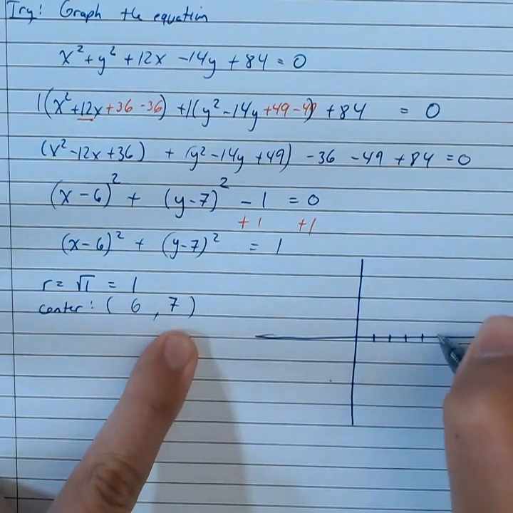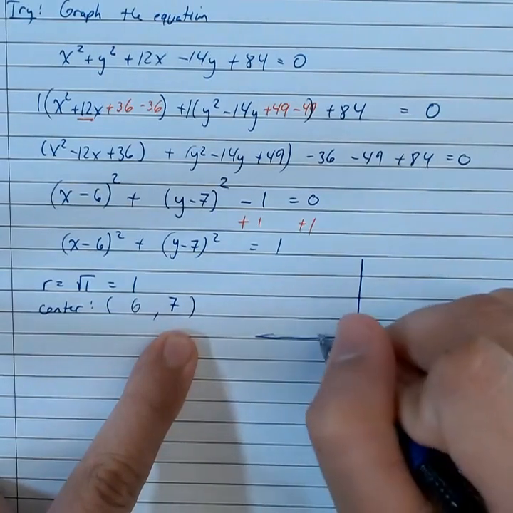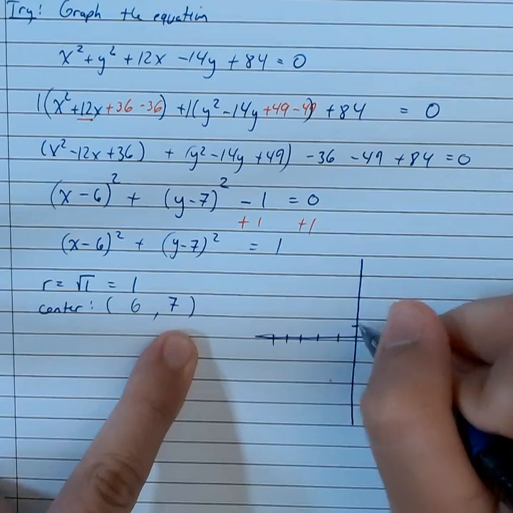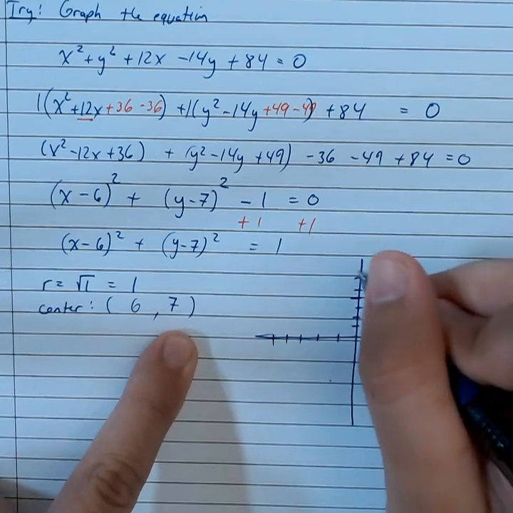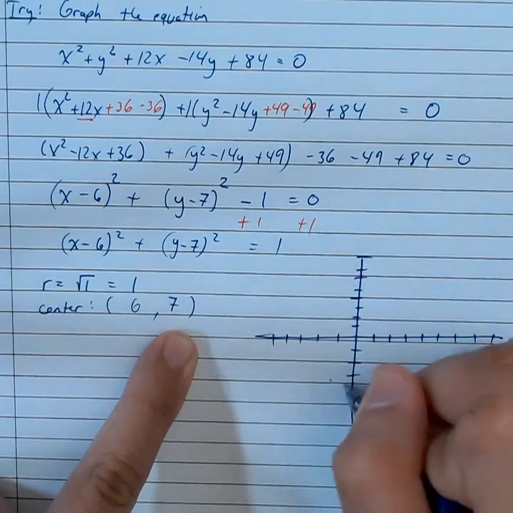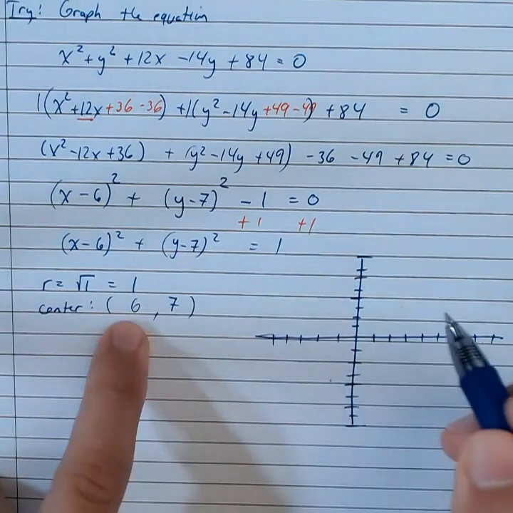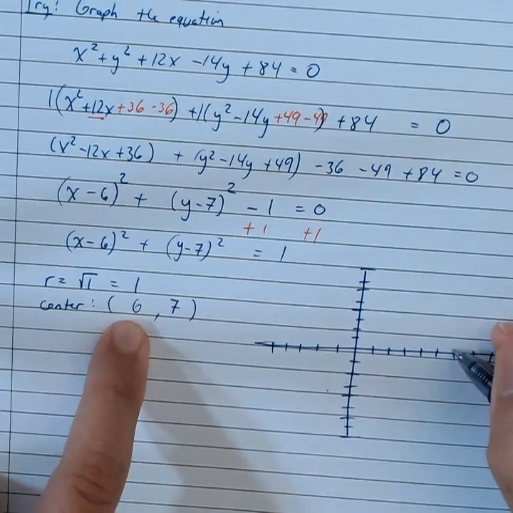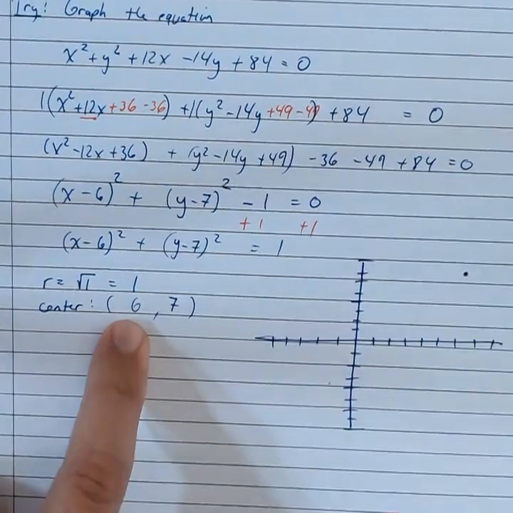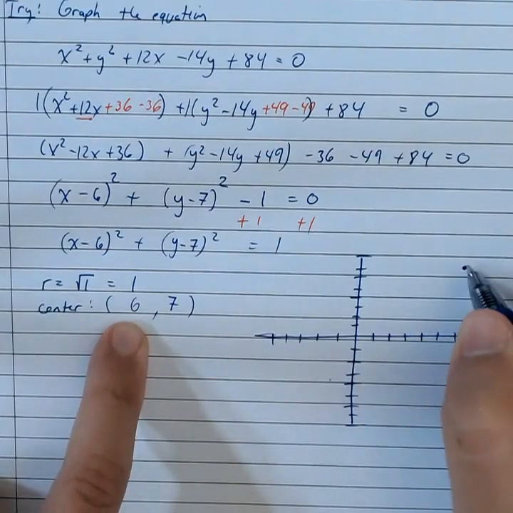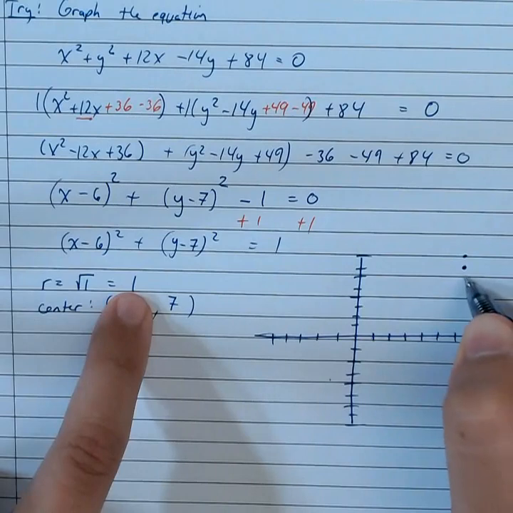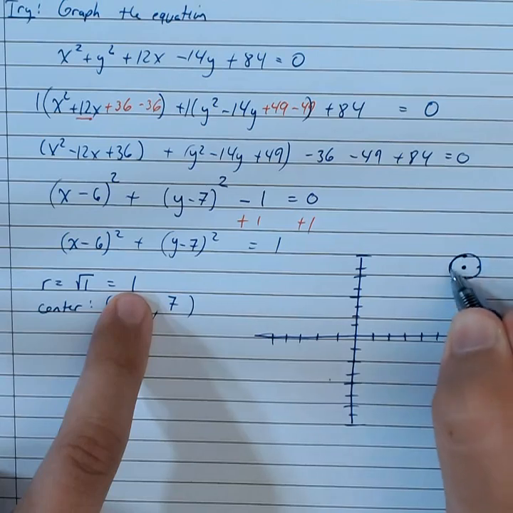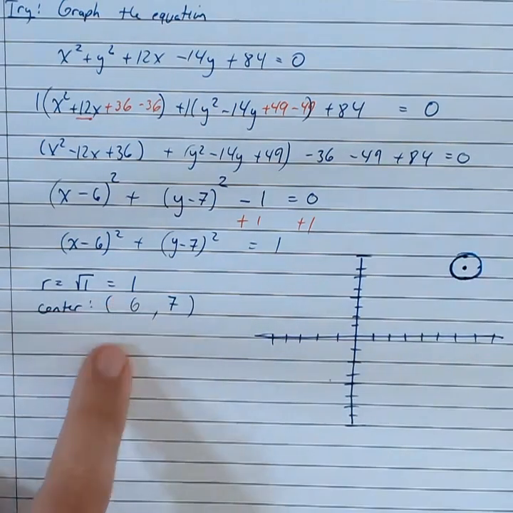Counting out the axes, starting from our center, 6, 7, we go over 6 and up 7. There's our center, 6, 7. And then we're going to go one step in every direction. Our radius is 1, so we're going to go up 1, down 1, left 1, and right 1. And so here we're going to have a little tiny circle of radius 1 around our center. And there we go.